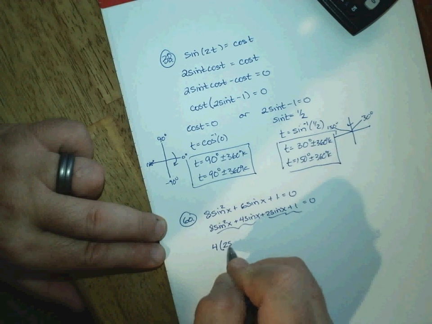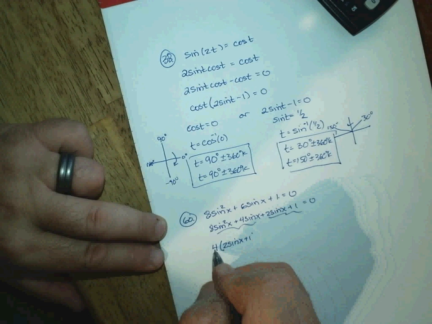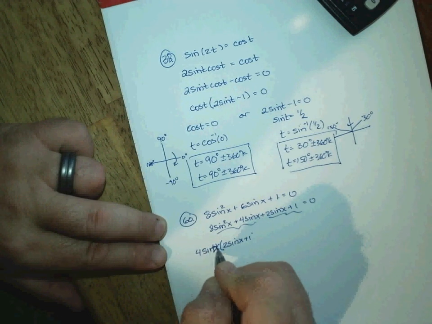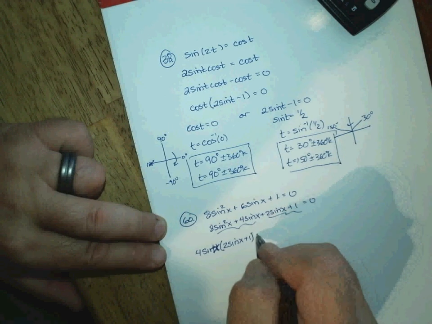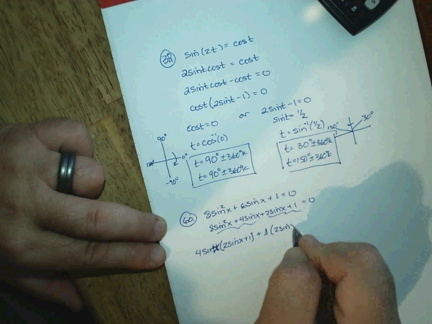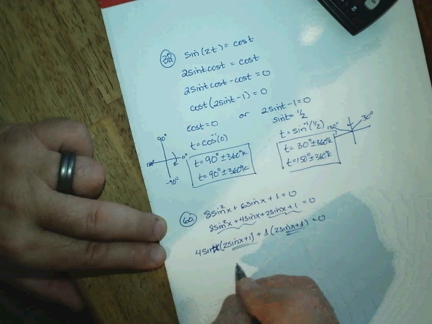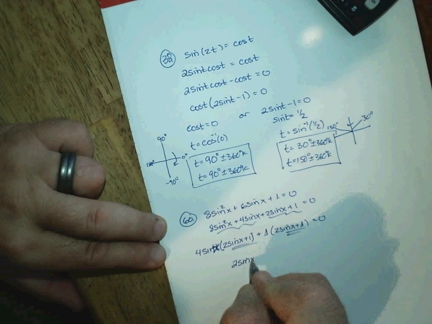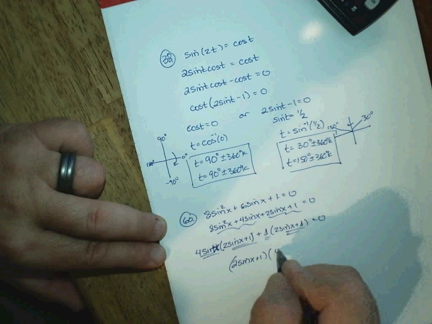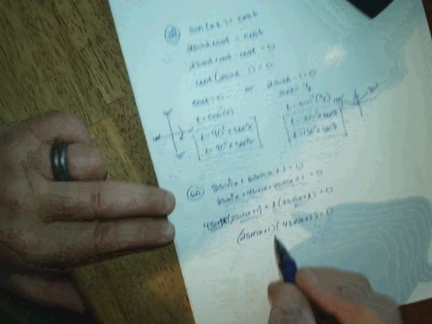And now I can group these in pairs. In the first pair, pull out a 4 sine x. There we go. On the second ones, pull out just the number 1. The common factor of 2 sine x plus 1, leaving behind a 4 sine of x plus a 1.